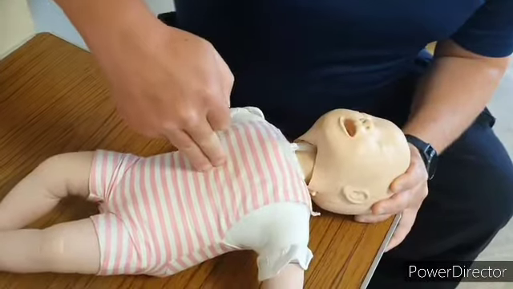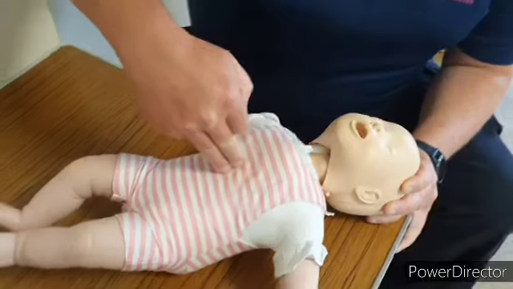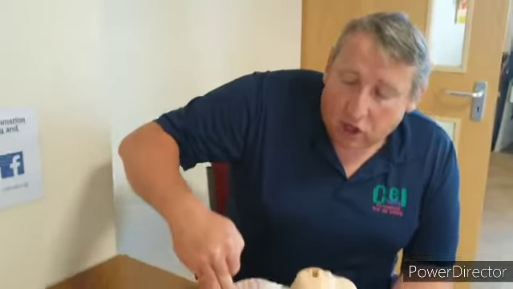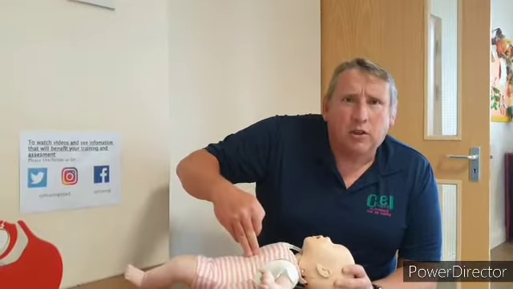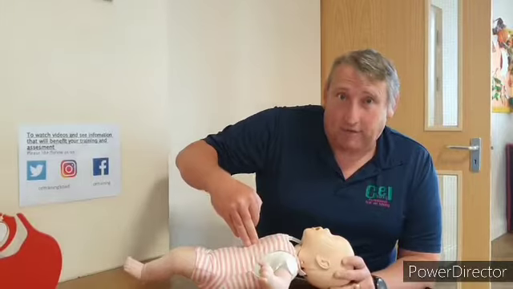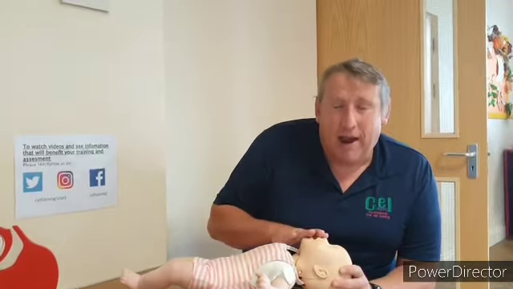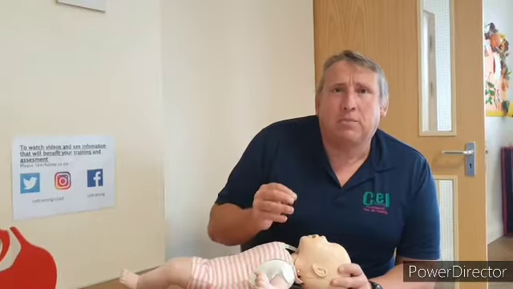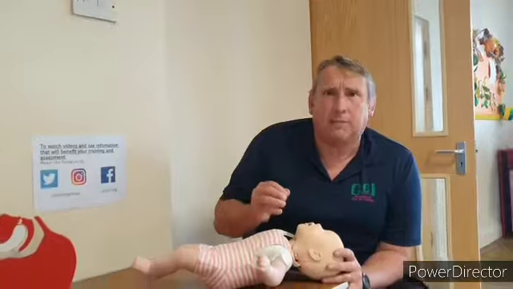So you could think of it like a train. You're catching platform number 5 rescue breaths. If they're not breathing, then 30 compressions to 2. 30 to 2, 30 to 2, 30 to 2. Sounds like a train. It's a good way to remember when you forget this in a few weeks or months' time. 30 compressions to 2 breaths. That is the principle and that is the protocol for successful CPR.